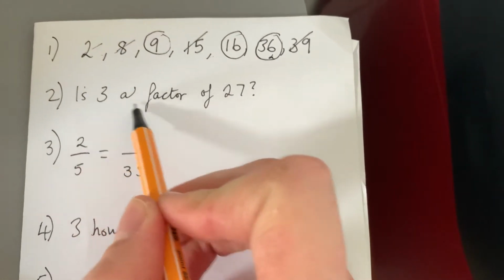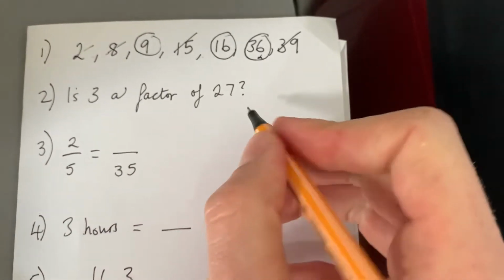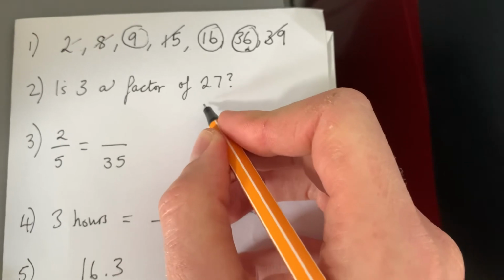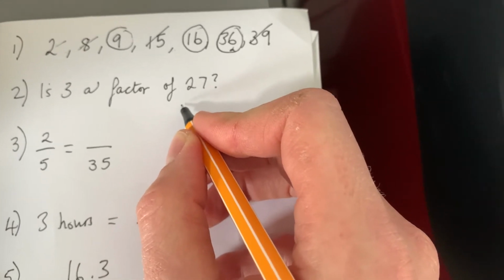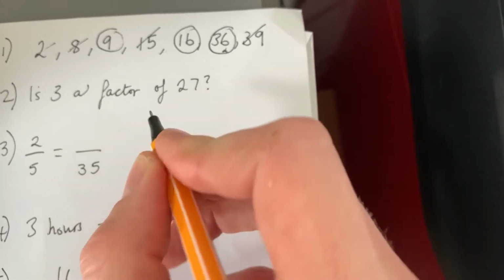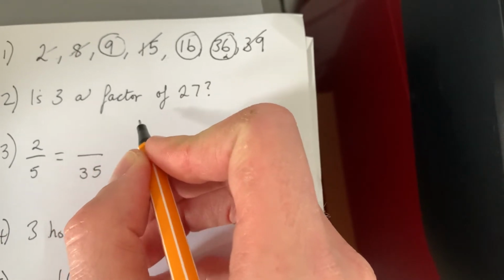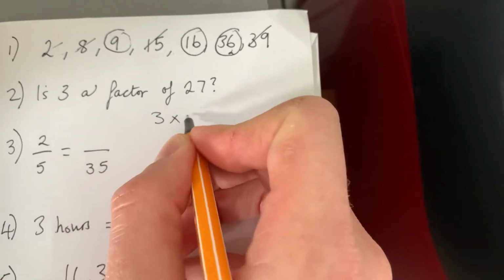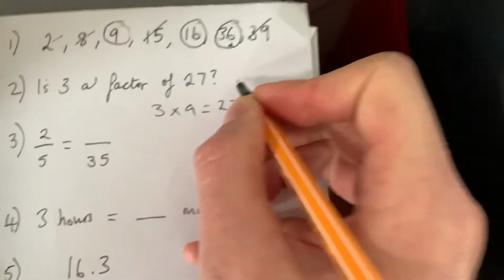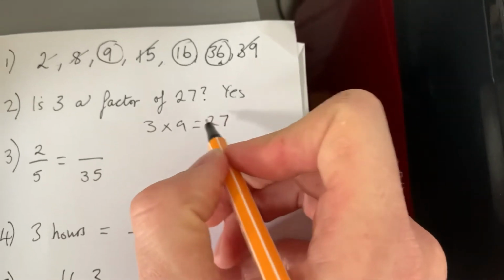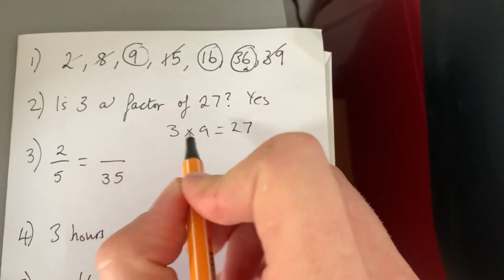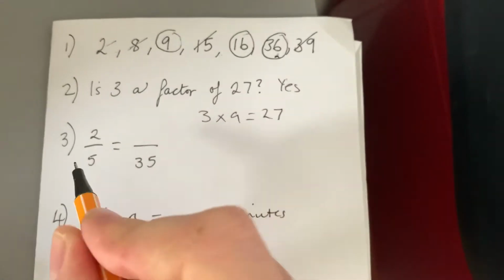Question number 2, is 3 a factor of 27? That means, can we make 27 by multiplying something by 3? Well, if we count in our 3 times table, we know that 3 times 9 equals 27, so that means yes, 3 is a factor of 27 because 3 times 9 is 27.